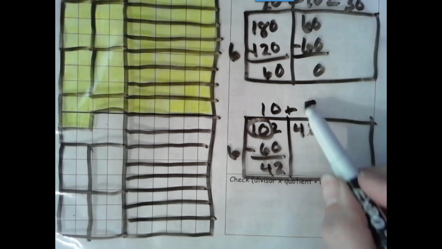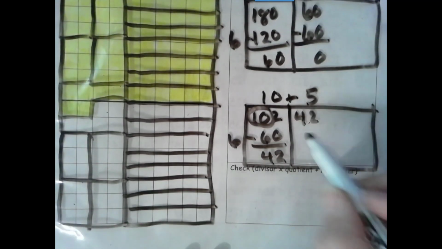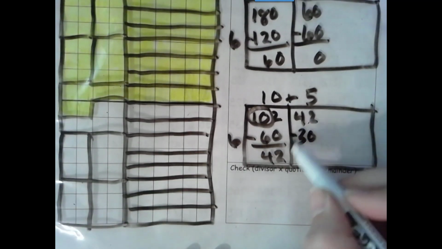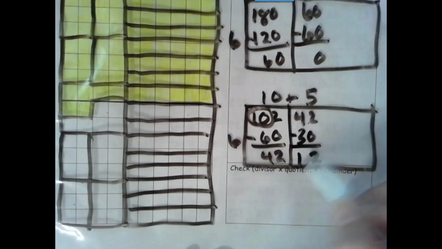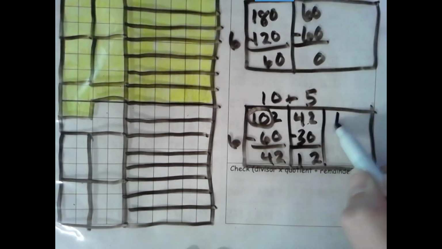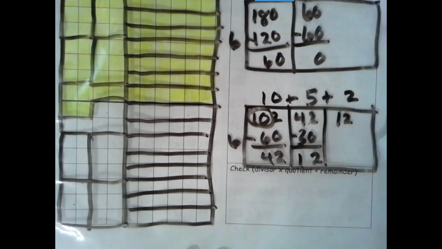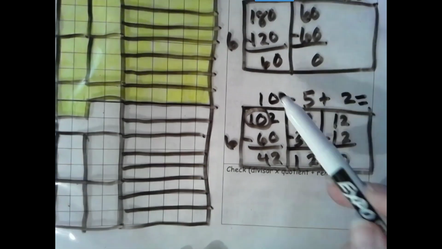Okay. 5 is easy for me to multiply by. 5 times 6 is 30. More on top, no need to stop. And then 2 times 6 is 12. Numbers the same, zeros a game. Add our partial quotients together. 10 plus 5 is 15, 16, 17.